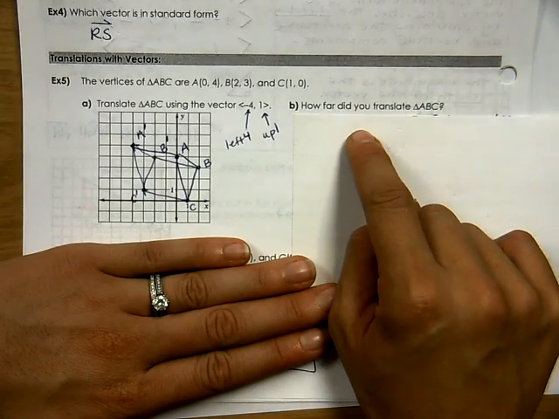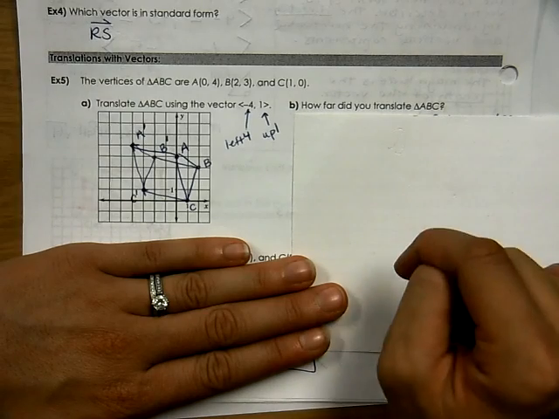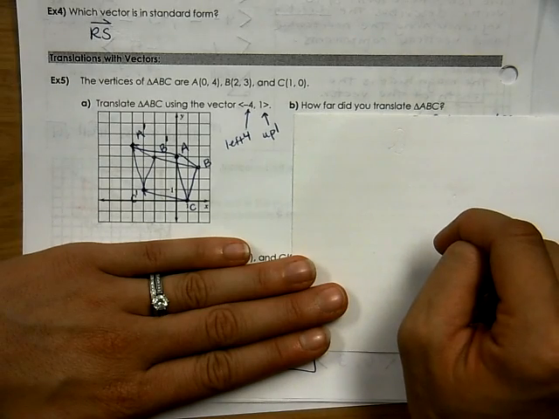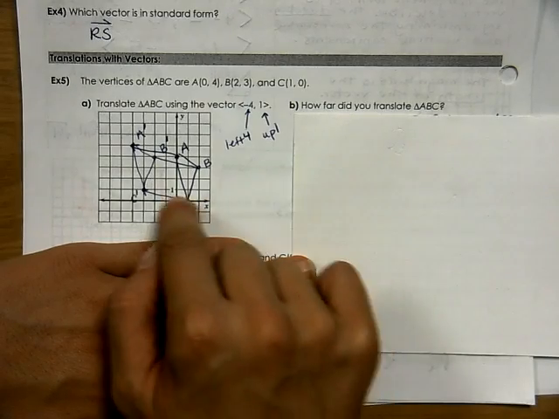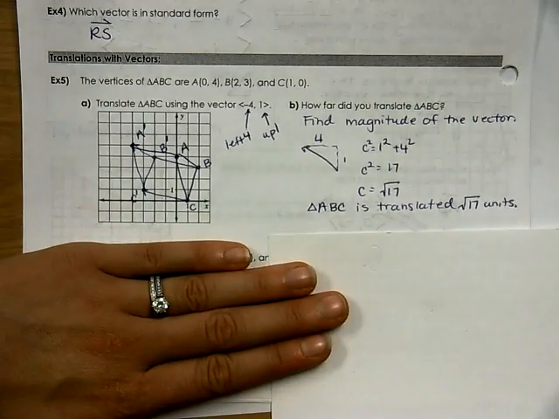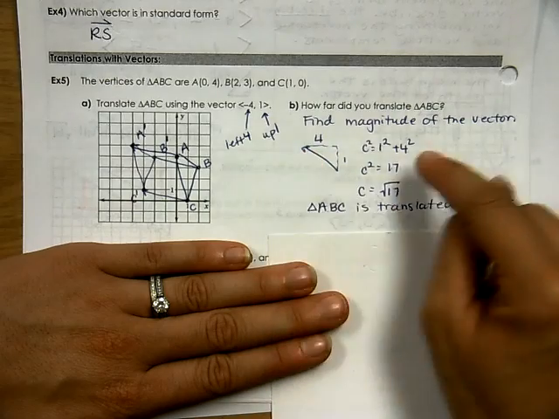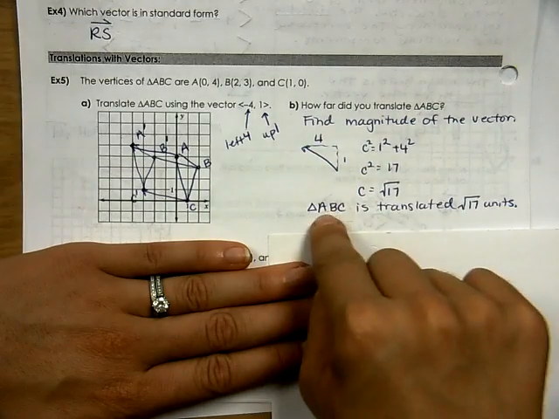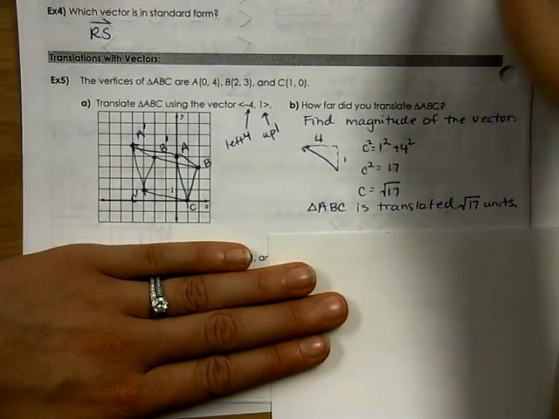Part B says, how far did you translate triangle ABC? Well, think right now, what would you have to find in order to figure out how far it is translated? If you said magnitude, that would be correct. We find the magnitude of this vector. So if we find the magnitude of the vector, we know that we go up 1 and left 4. Well, here's the Pythagorean theorem. We know that triangle ABC is translated square root of 17 units. That would be the exact answer, again, because it doesn't tell us what to round to.